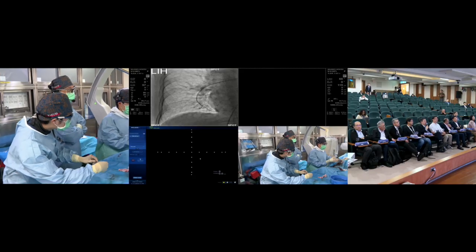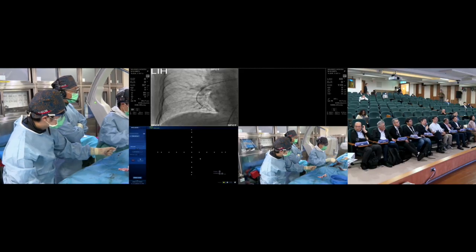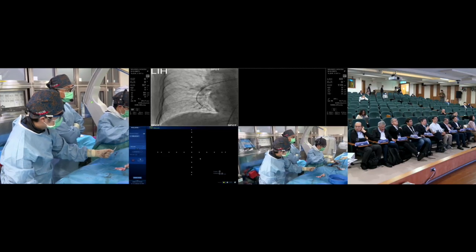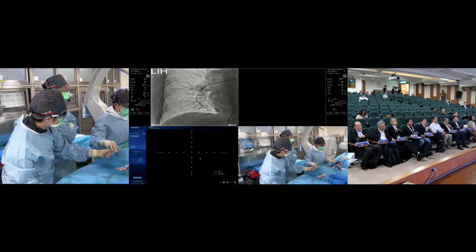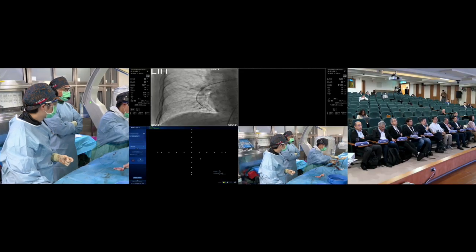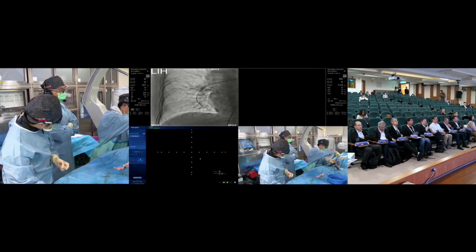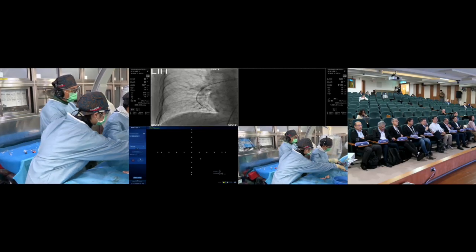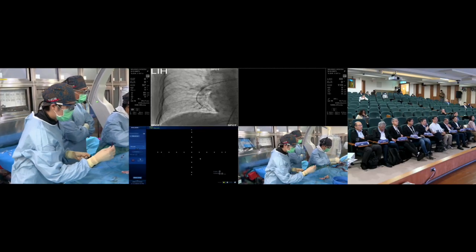We dilute it one by one with normal saline, because if we use pure contrast, sometimes we will use lots of contrast medium, maybe just after a few sessions of balloon dilatation. So we just dilute the contrast one by one.